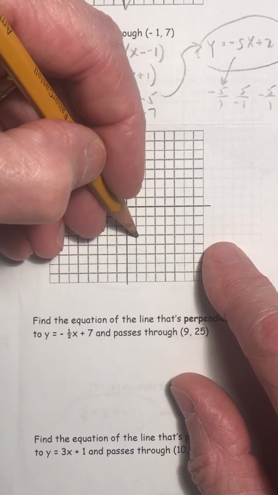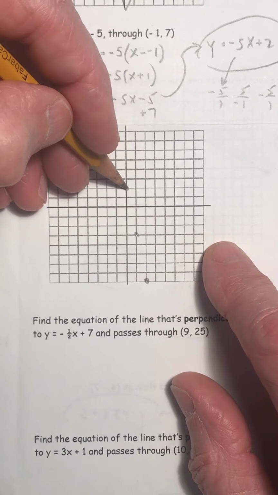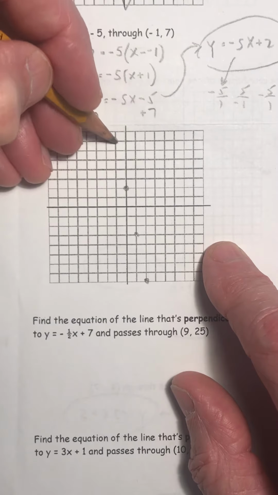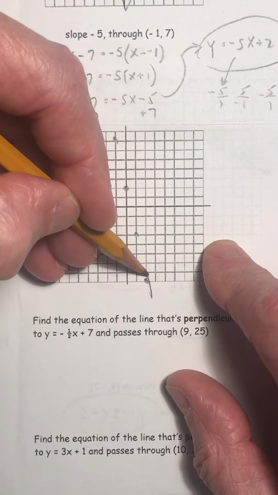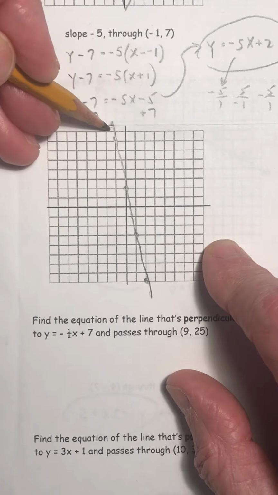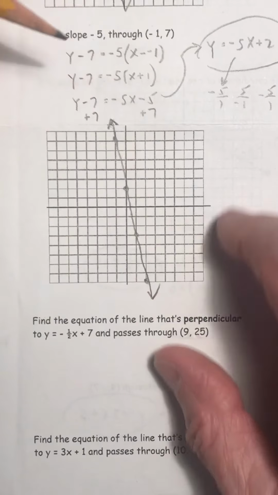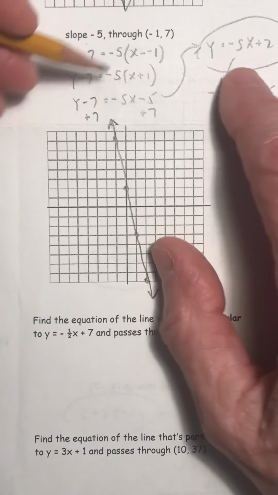Can I do that one more time? Down 5 over 1, we're right there. Or I can go up 5 and to the left 1. If I draw that as neatly as I can, freehand, certainly it has the correct slope. Does it go through (-1, 7)?